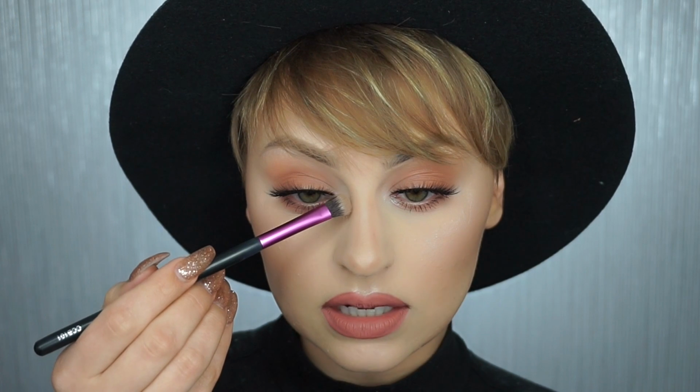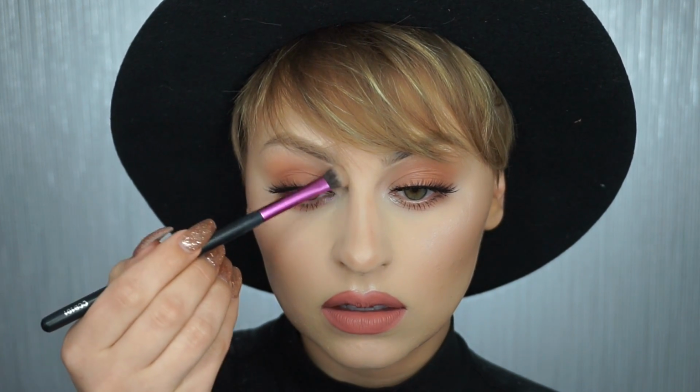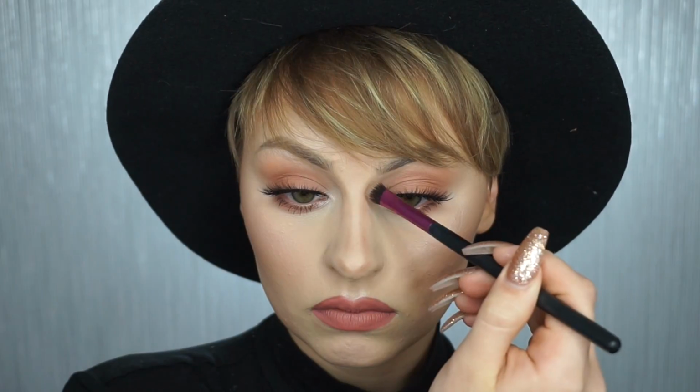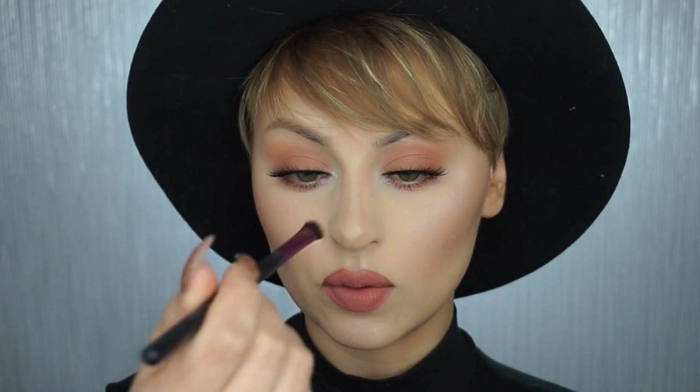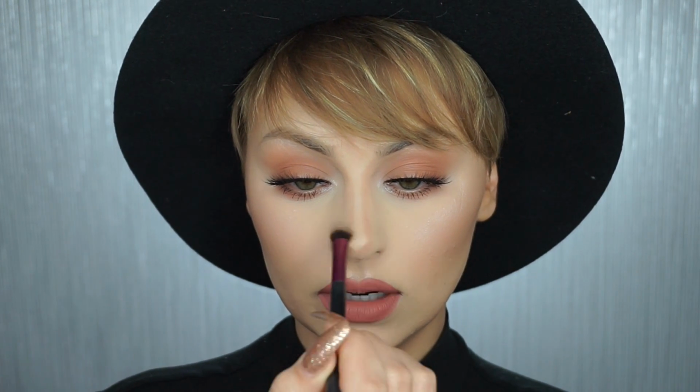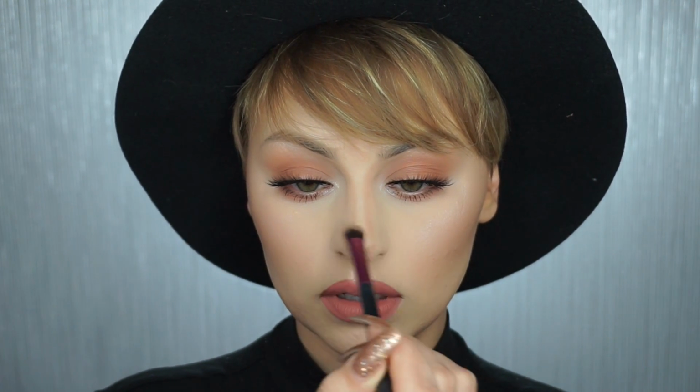And you can see a definite line, but I am going in with a really light hand because I am going to blend it all out. So you don't want to pack it on too hard. It's definitely best to start off with a small amount. And then I just like to bring this in to my eyebrow, just to further lift the tip. I'm going to take whatever's left over on my brush and draw a little bit right across here. Just a tiny bit, like barely anything.